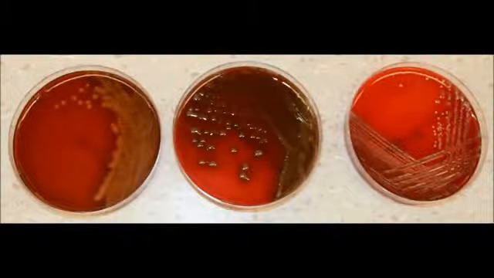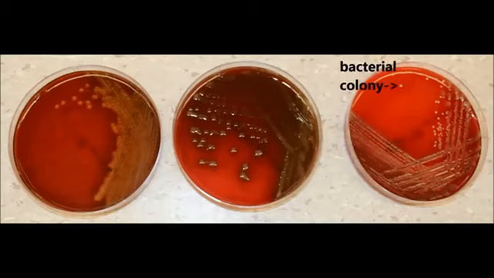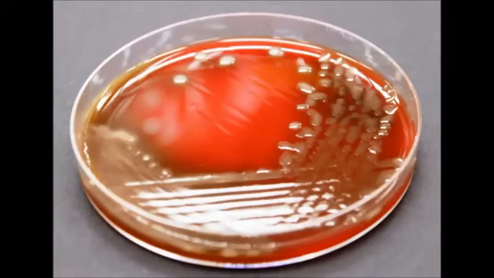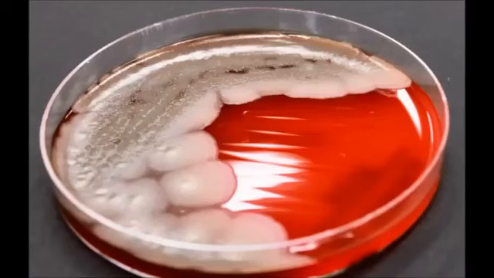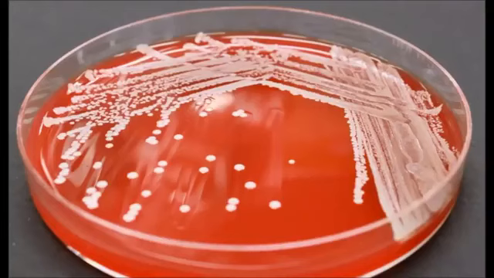Each single bacterial cell replicates many times to generate millions of cells that form a single bacterial colony on the plate. The appearance of these colonies is termed colony morphology. Describing colony morphology is the first part of identifying and characterizing a bacterial culture, because individual bacterial species often form colonies of characteristic size and appearance.